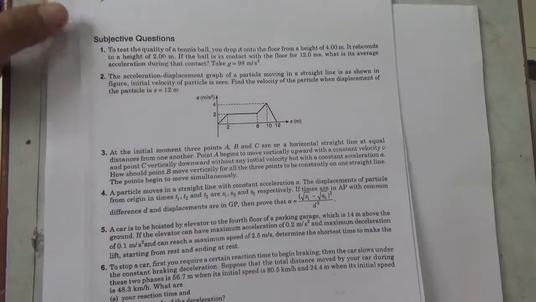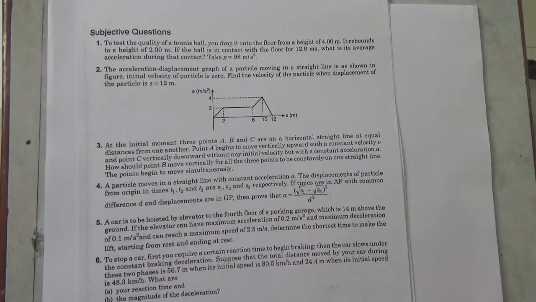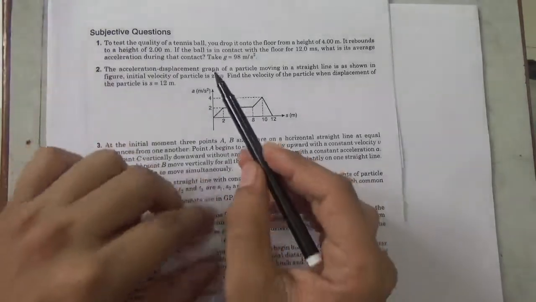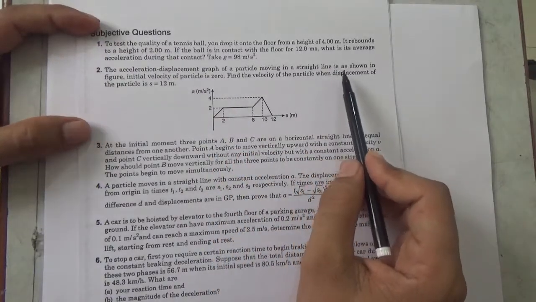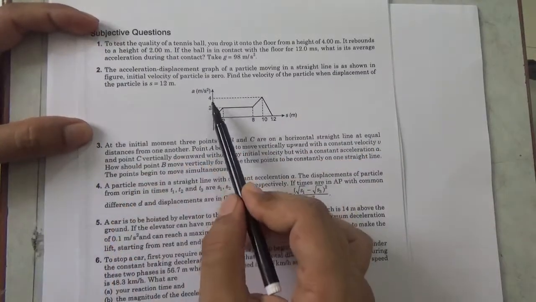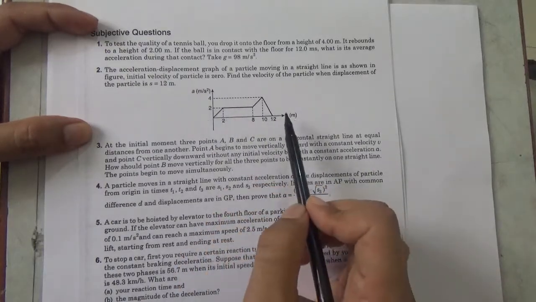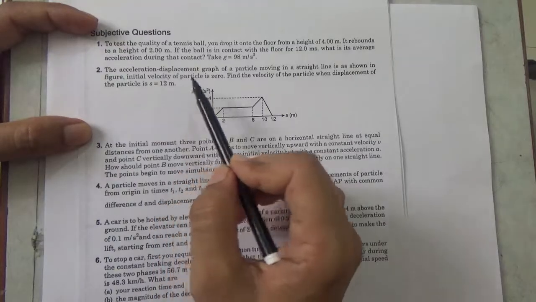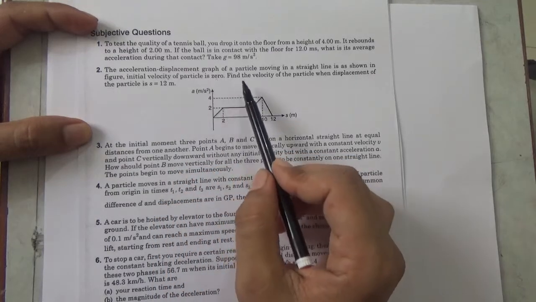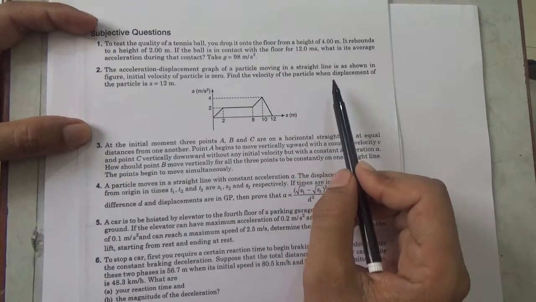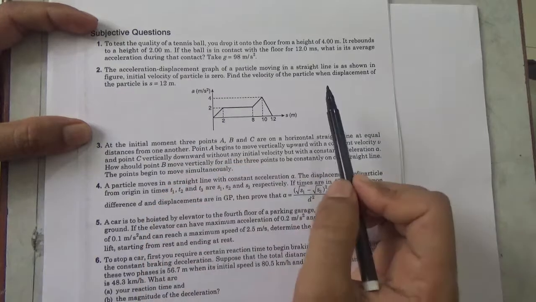Okay, now come to question number 2. In question number 2 we have the acceleration-displacement graph of a particle moving in a straight line, as shown in the figure. So this is the acceleration-displacement graph. The particle is moving according to this graph. The initial velocity of the particle is 0, meaning at this point the velocity of the particle is 0. Find the velocity of the particle when the displacement of the particle is 12 meters.